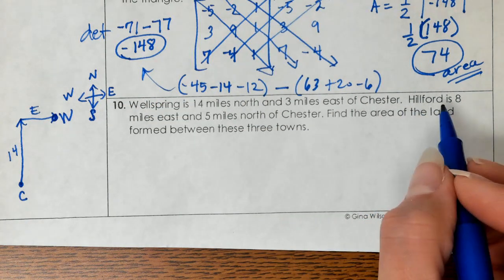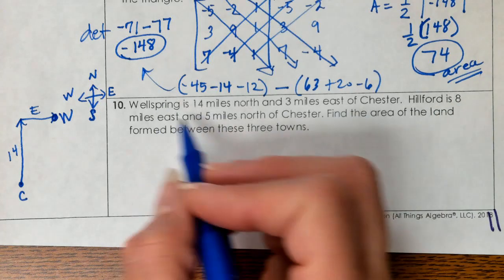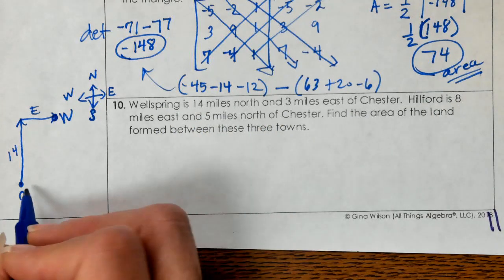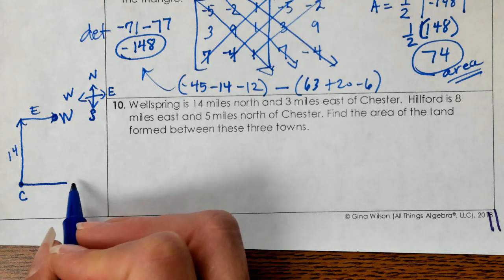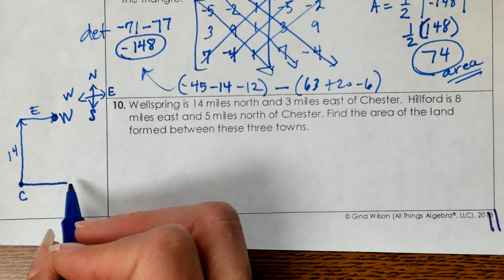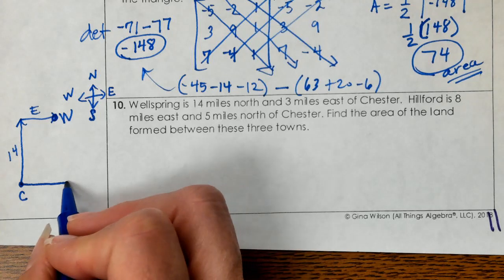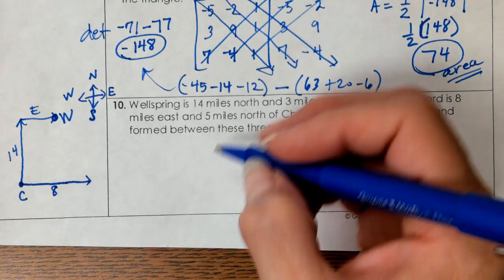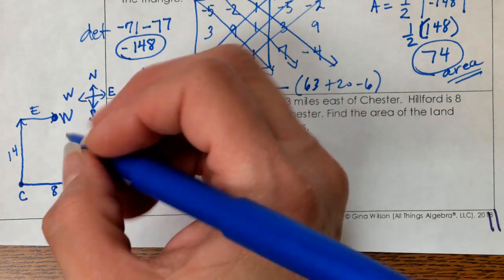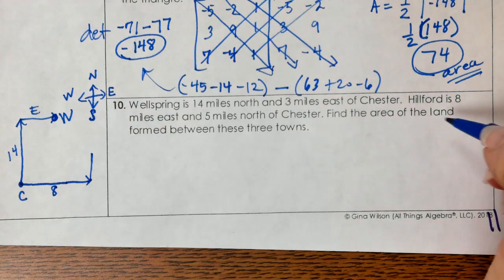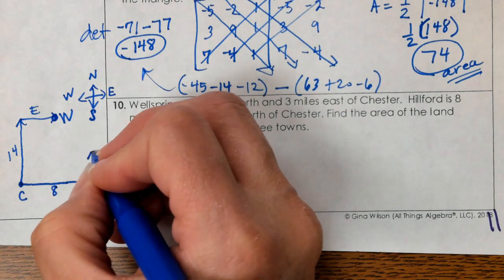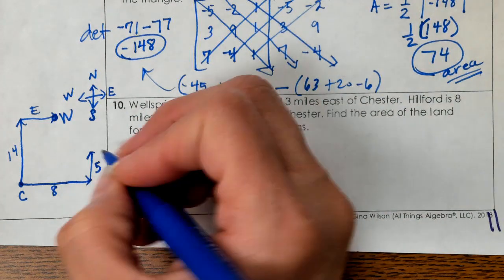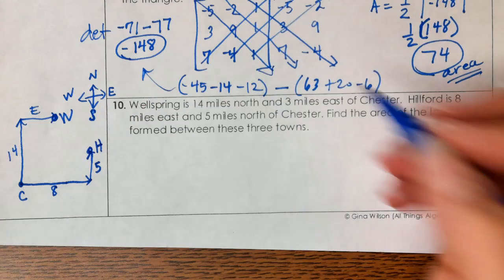It said in the second sentence, Hillford is 8 miles east and 5 miles north of Chester. So east was going to the right, and it said 8. So it was 8 miles this direction, and then it was 5 miles north. We called that Hillford, so I'll put a little dot and call it Hillford.